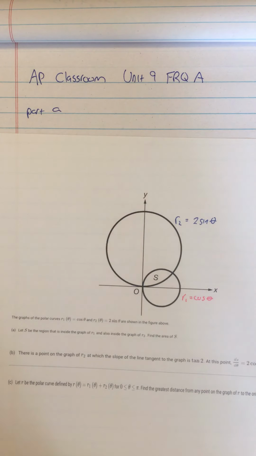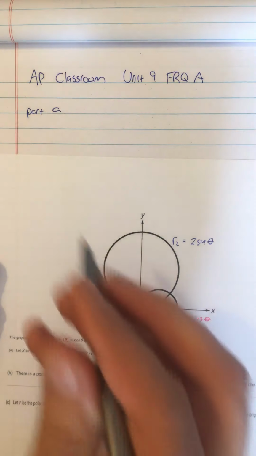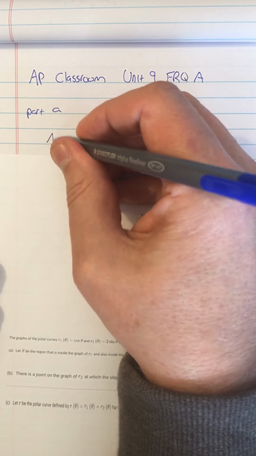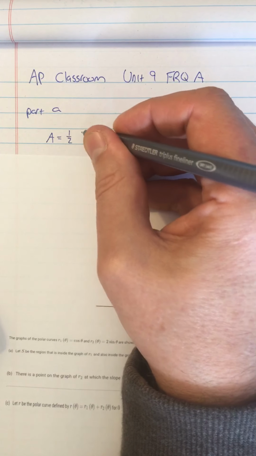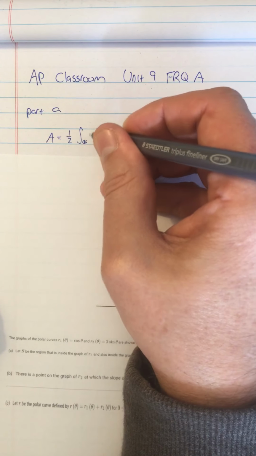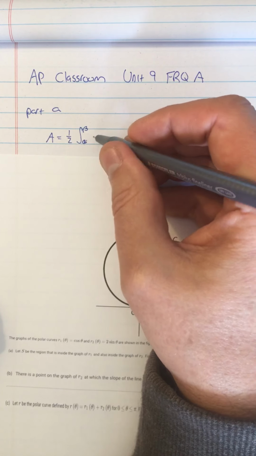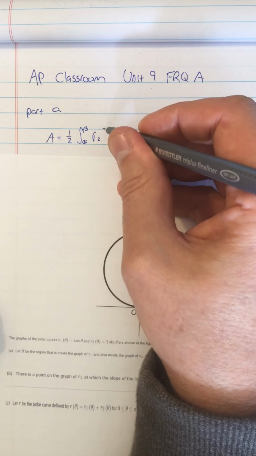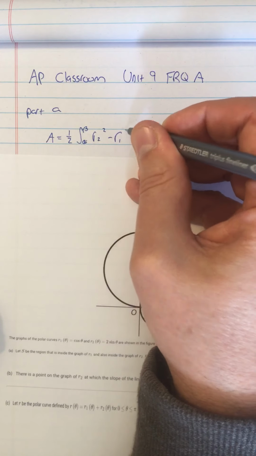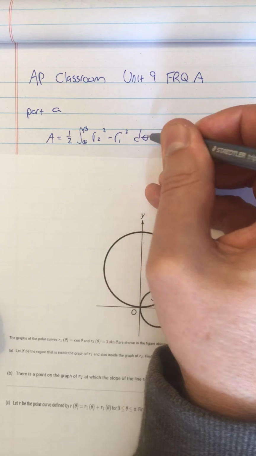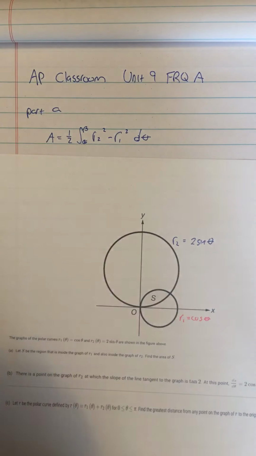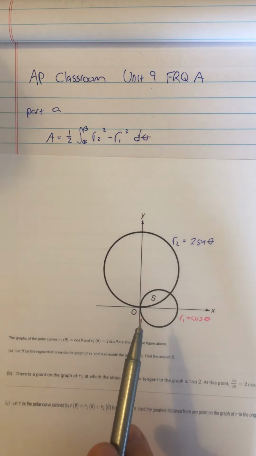So the first thing to say about it is that a lot of people who attempted this set it up like this. They looked at the area and they were saying, using our formula, area equals 1/2 the integral from alpha to beta of R2 squared minus R1 squared d theta, right? So this is your standard area between two curves. But here's the thing. This would not give you the area S.